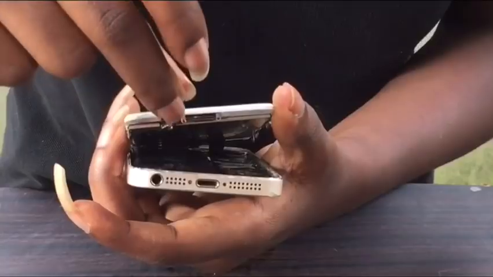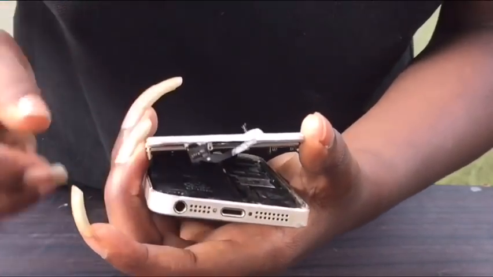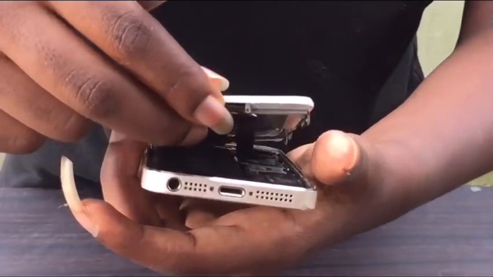So that's the cable open first. That's the first cable to open up. And now you have to open your phone wider.